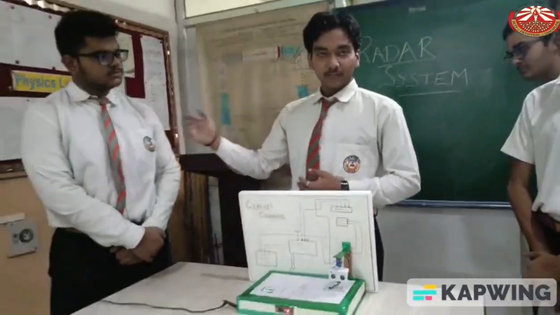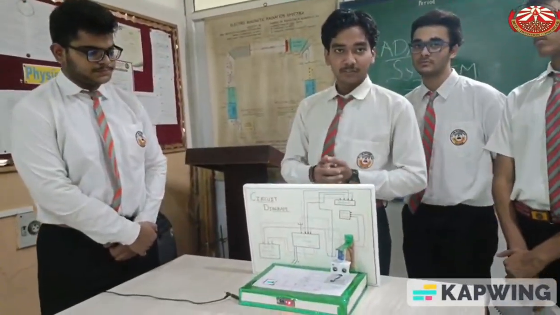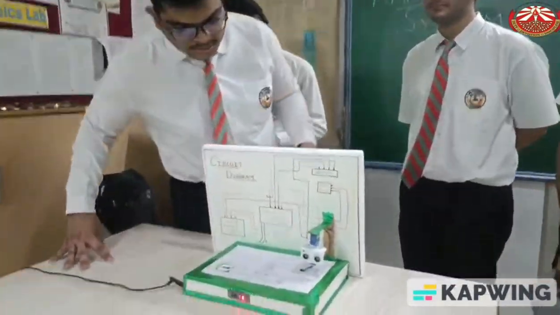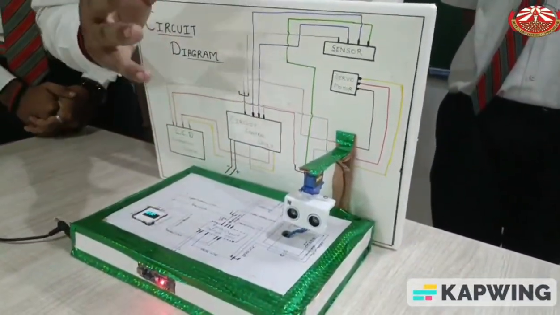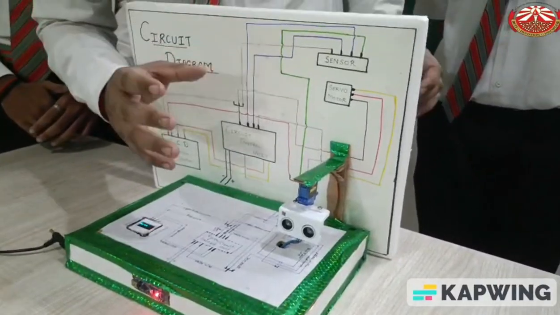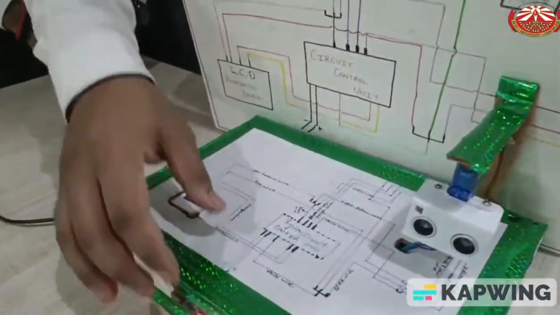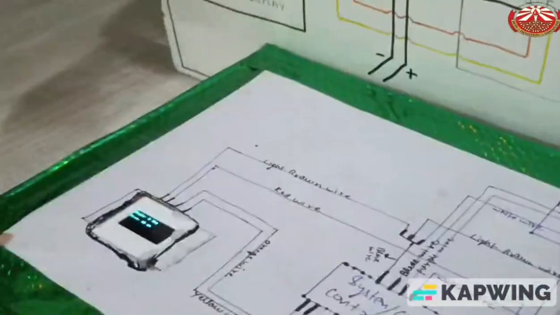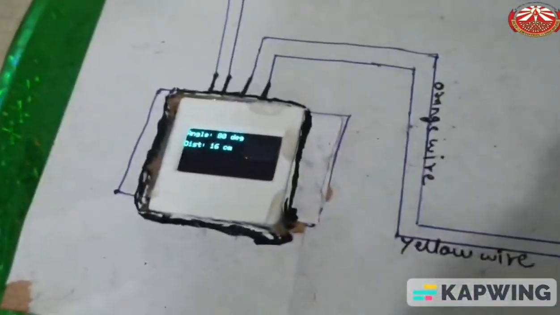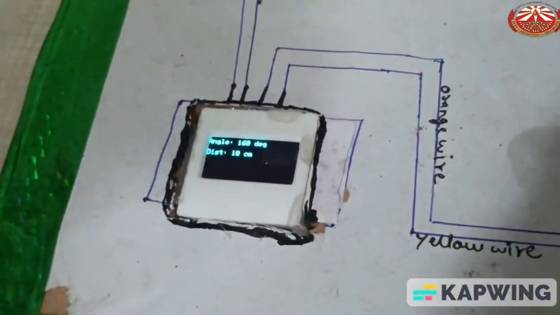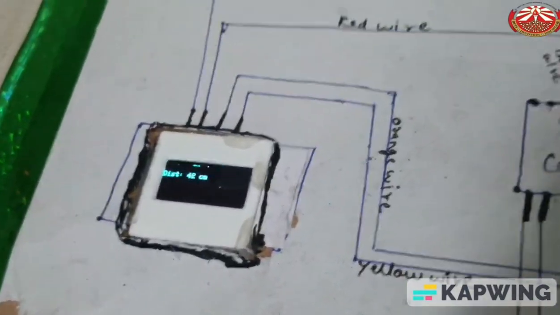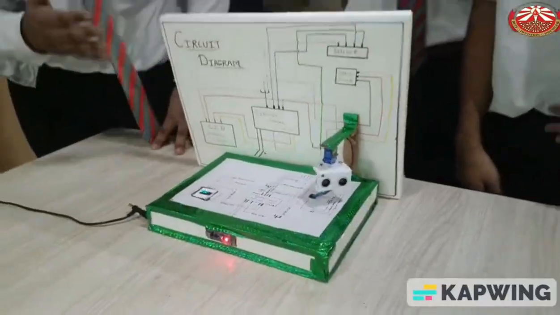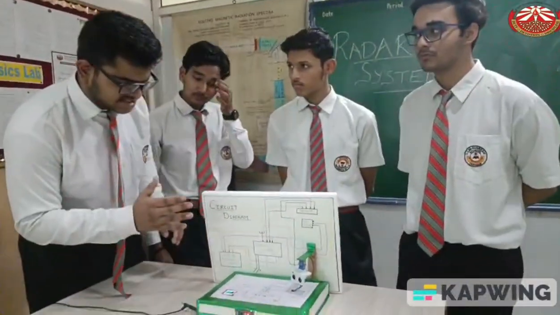Now I would like to welcome Shashank for further explaining the working of this model. The working of the model is such that it involves a servo motor which rotates from 0 to 180 degrees at differences of 10 degrees. As we started now, the sensor emits radio waves which bounce back from a surface and detect it at different angles. This information was processed by the central control unit and was displayed on the LCD screen.